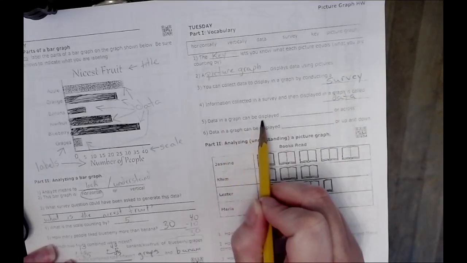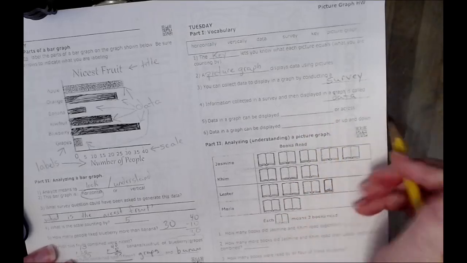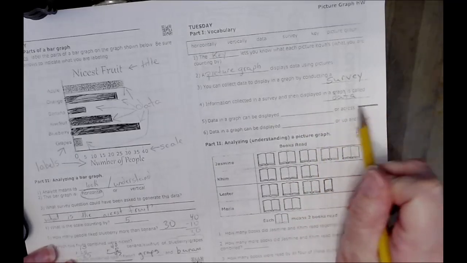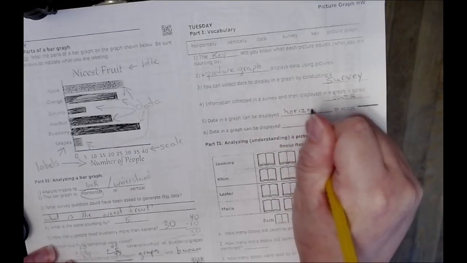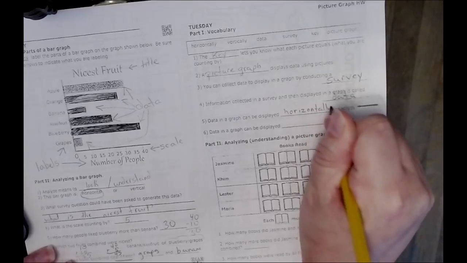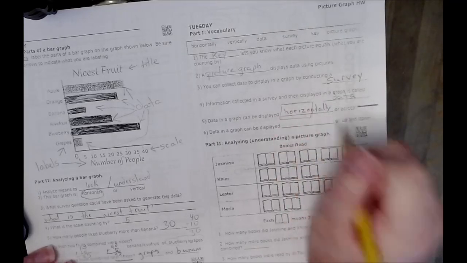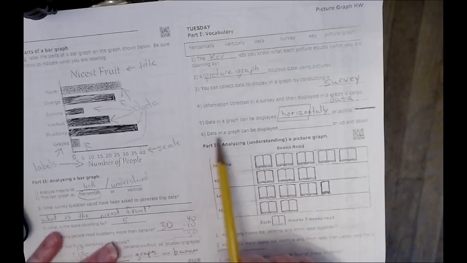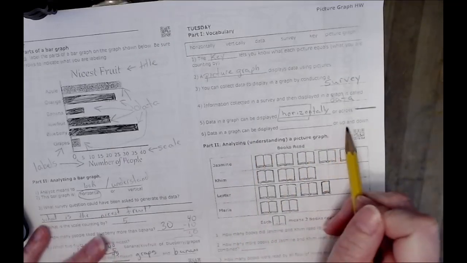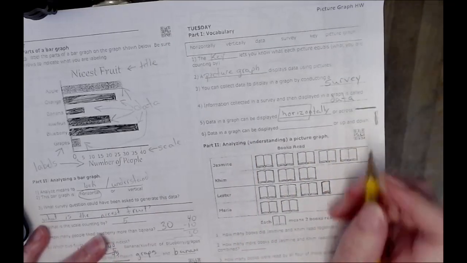Data in a graph can be displayed blank or across. Again, across is side by side, and I've been trying to tell them that horizontally has the word horizon in it, right there. So that's how they should know side to side, because where it looks like the sky touches the land would be the horizon. And then the only word left would be vertically, but let's just double check. Data in a graph can be displayed blank or up and down. Up and down we know is vertically.